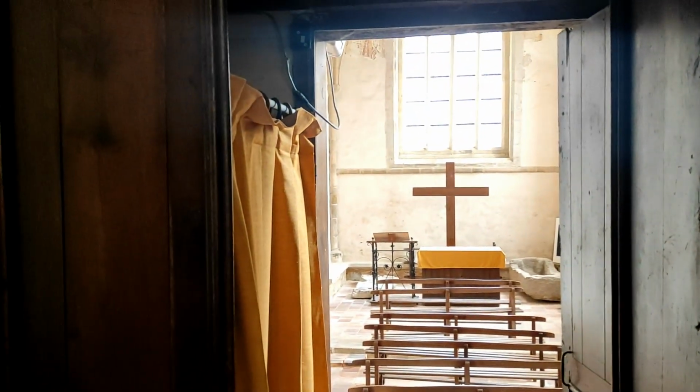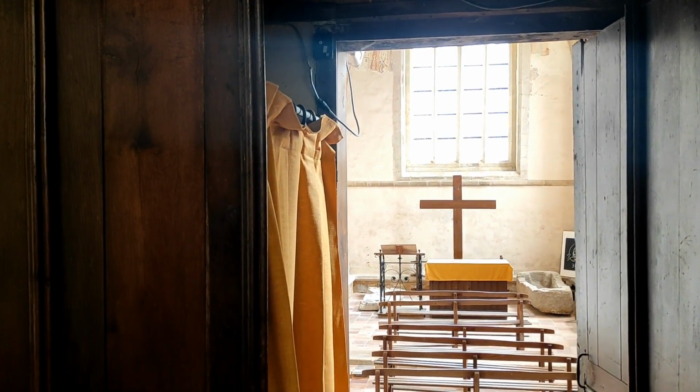The door on your left leads to the Chapel of Paradise, your next discovery.